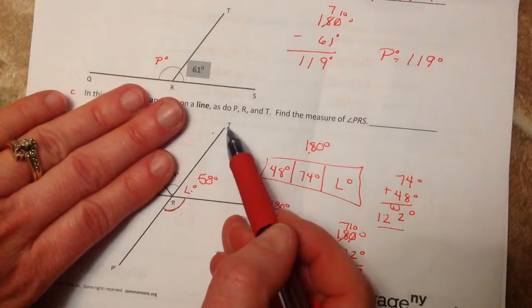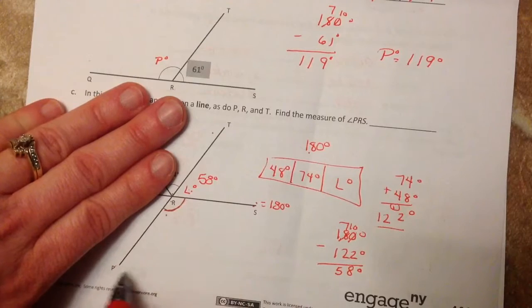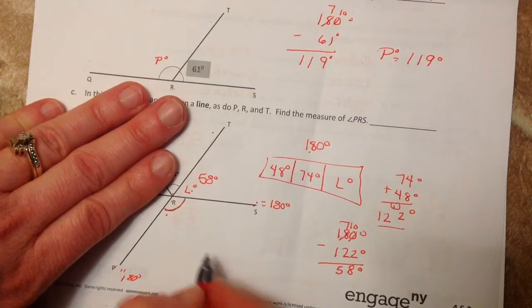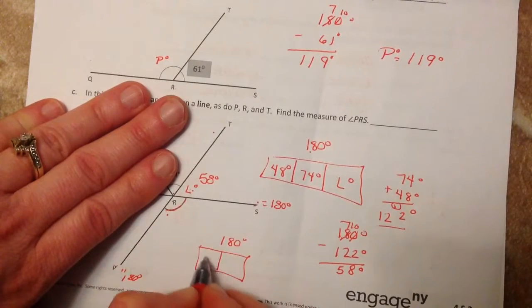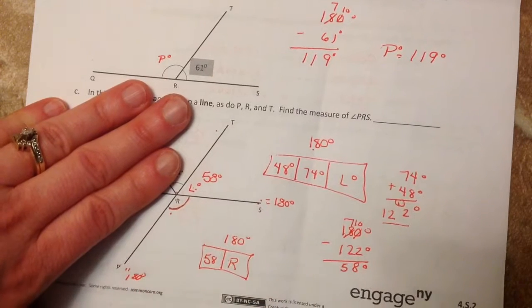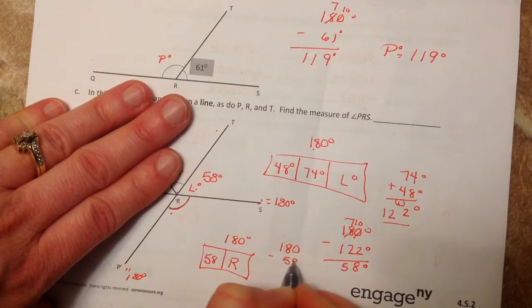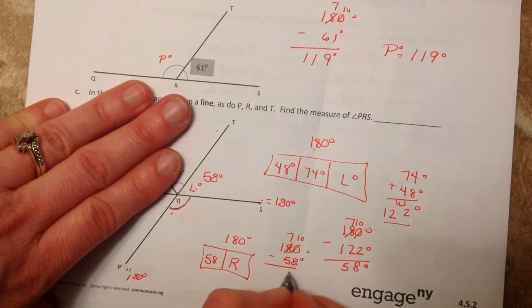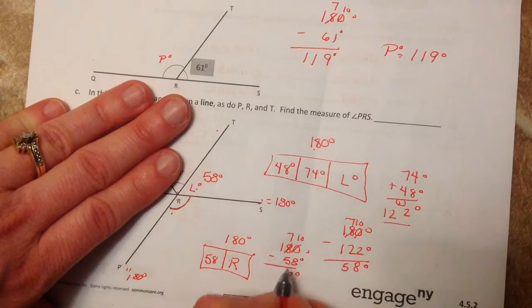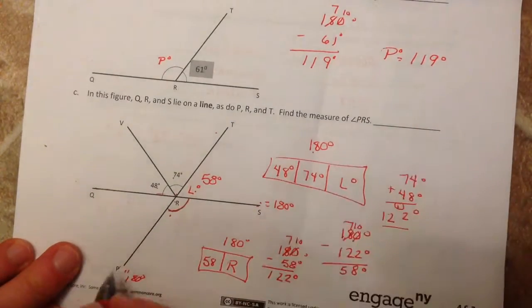You may be asking, how does that help me? Well, since this is also a straight line, I have part of my straight line. And we know this equals 180 degrees. So again, I have a whole, and now I have 2 parts, 58 and R. So I would say 180, take away 58. 8 becomes a 7, so I have no ones. 10 ones take away 8 ones is 2 ones. 7 take away 5 tens is 2 tens. 1 take away nothing is 1. So therefore R is 122 degrees.